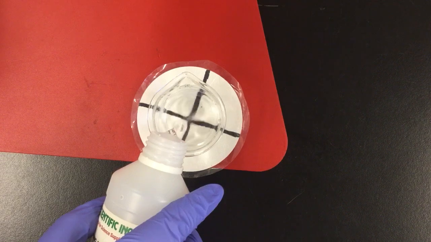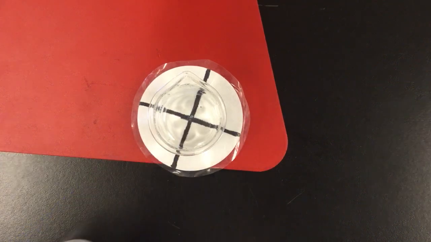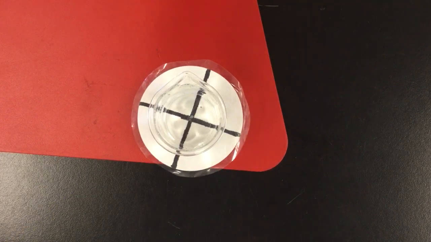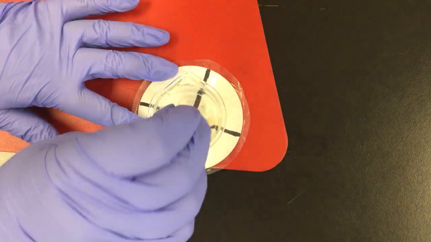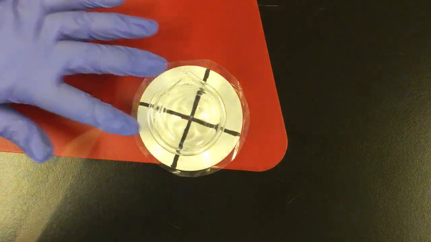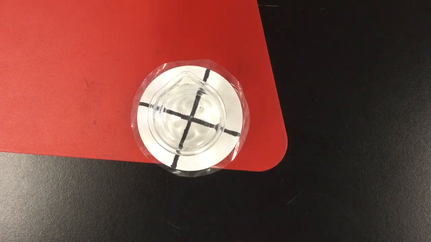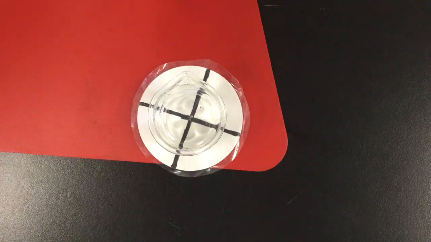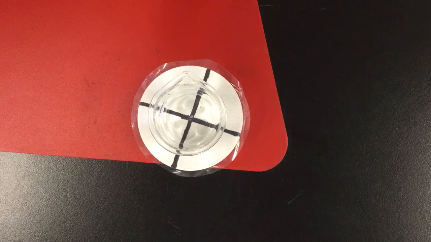Start your timer. Okay, so that was 10 milliliters. Just going to give it one quick little stir to make sure it's mixing, and we're going to record this until that cross disappears.